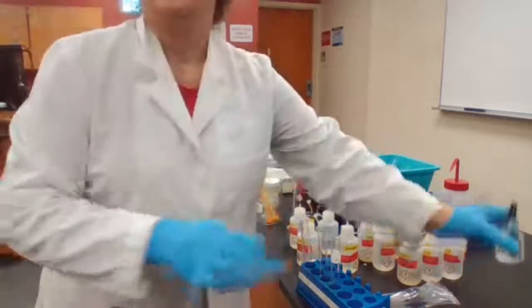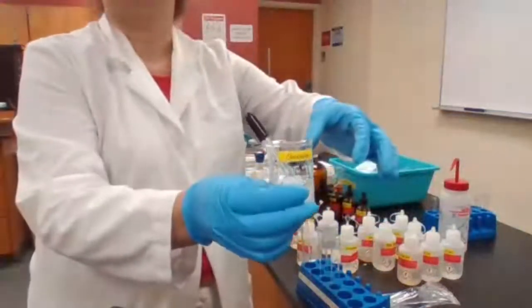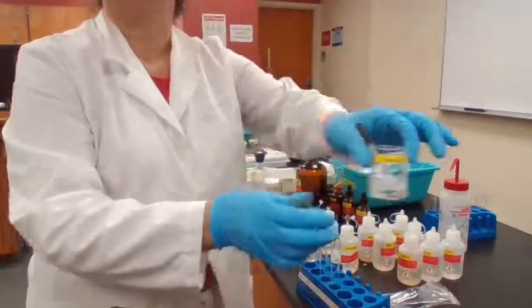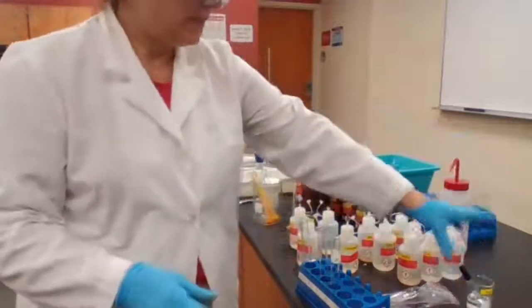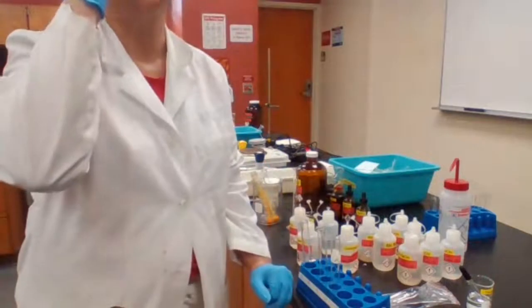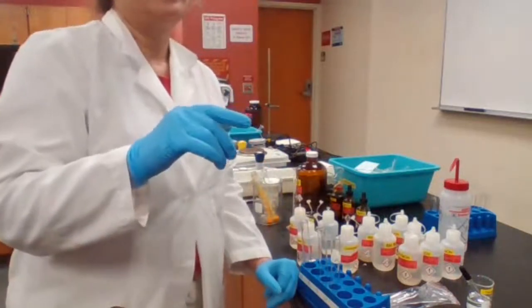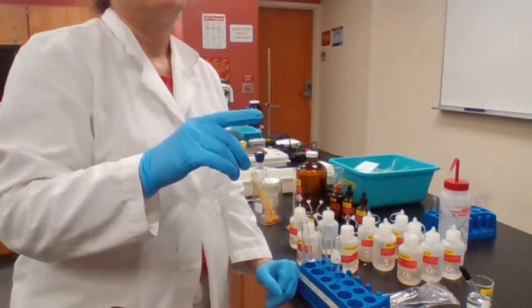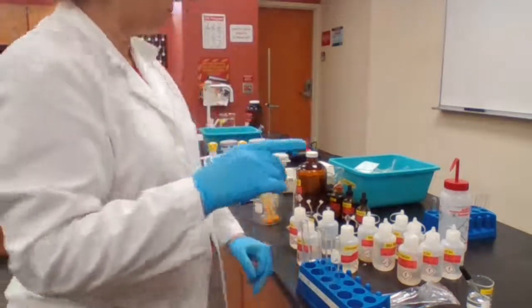Adding 2 milliliters of dioxane to each one. Then we are going to add, oh, you're moving faster than me. Okay. Then we are going to add 2 milliliters of water to each.